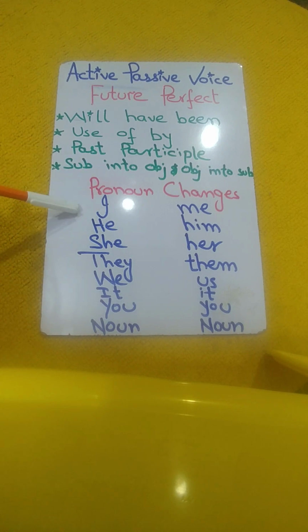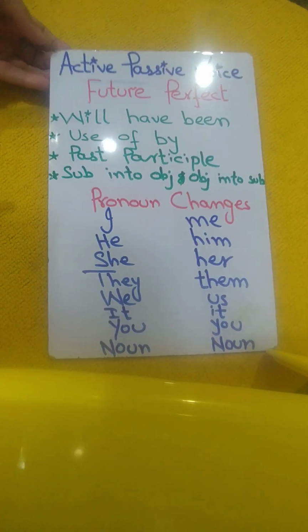For example, I will be changed into me, he will be changed into him, she will be changed into her, they will be changed into them, we will be changed into us. It, you, and nouns we will not change; they will remain the same. These are the pronoun changes that you have to keep in mind while converting the sentence into passive voice. Okay, so now I will show you some examples.